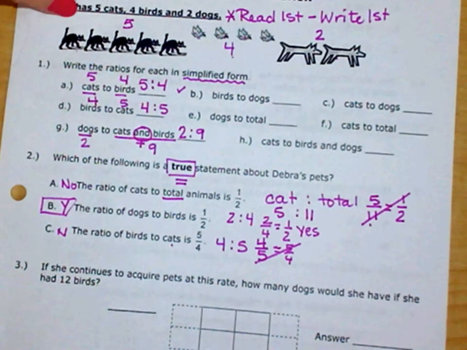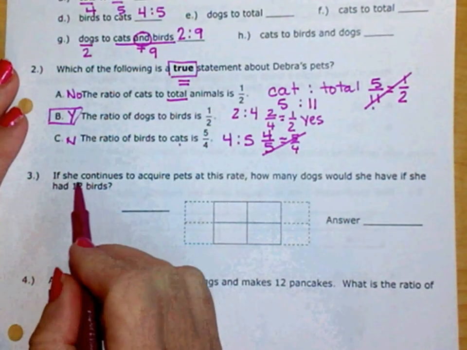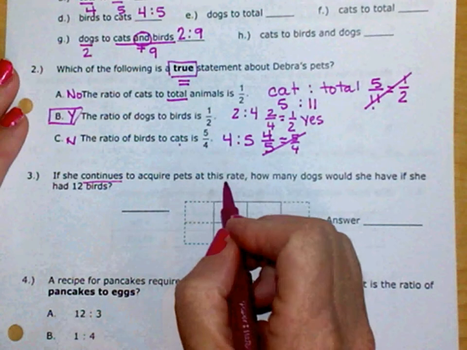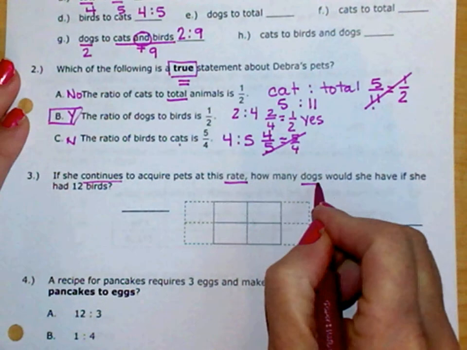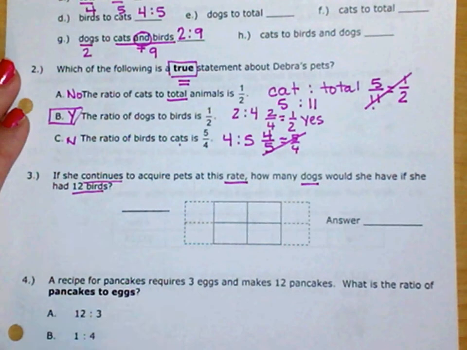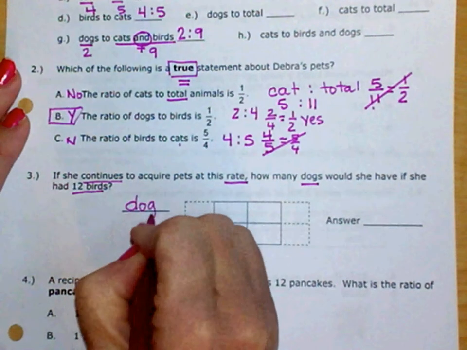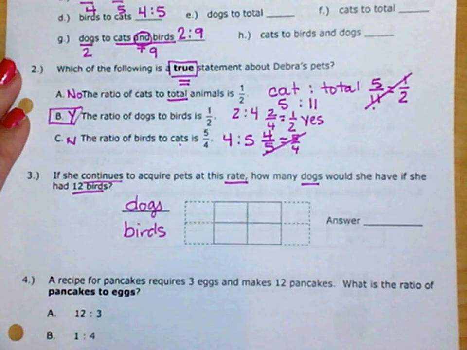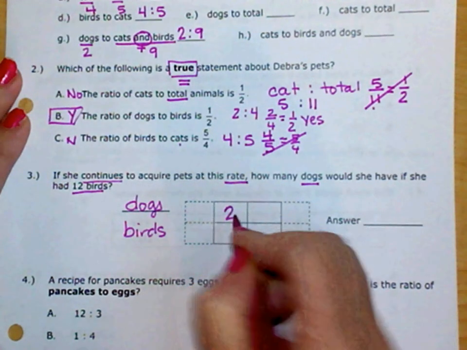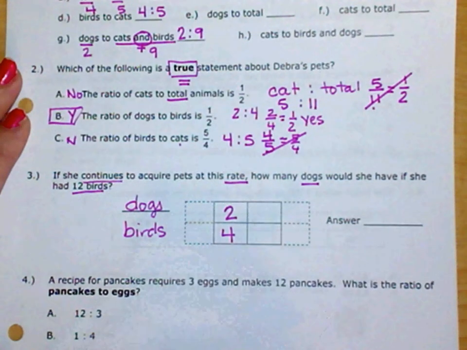Now let's look at problem number 3. As I read problem number 3, if she continues to acquire pets at the same rate, in other words, we're going to build a table, how many dogs would she have if she had 12 birds? This line right here is for me to write my labels. The first label is going to be dogs, and my second label is going to be birds. And I want to look at my ratio of dogs to birds. My dogs, 2, and my birds is 4. And this extra box right here is telling me that I might need to reduce.